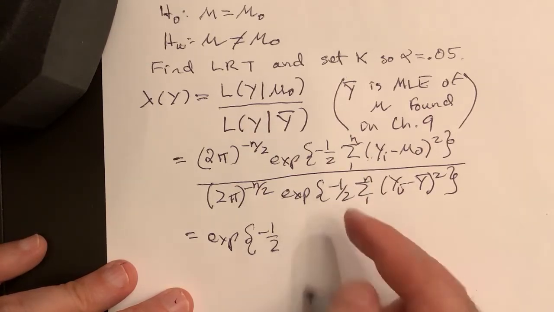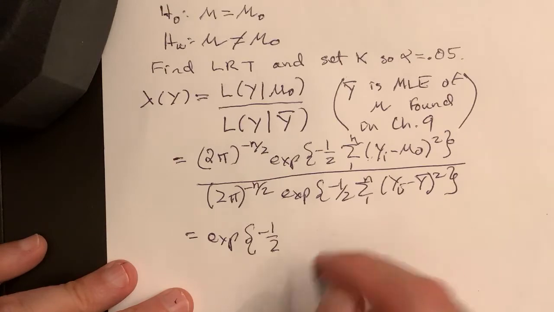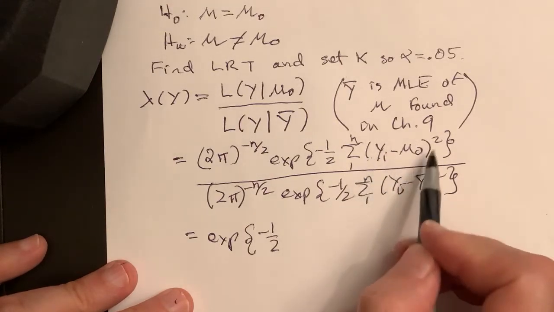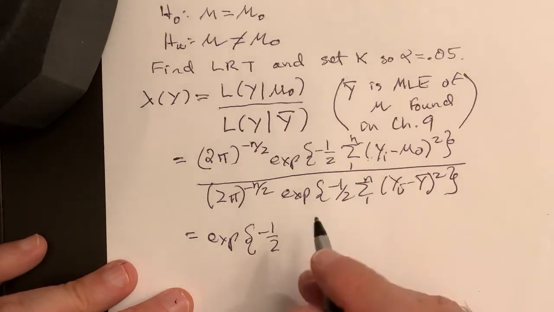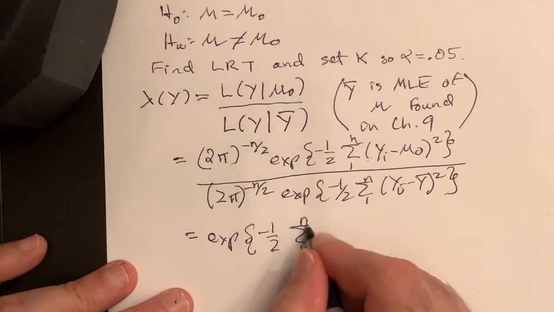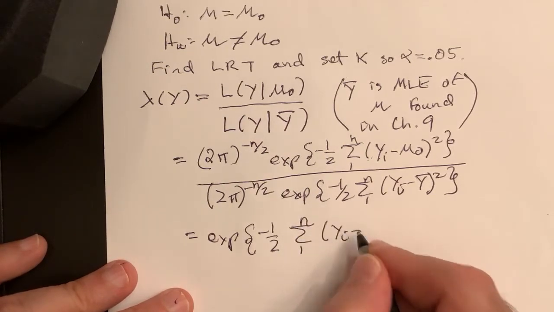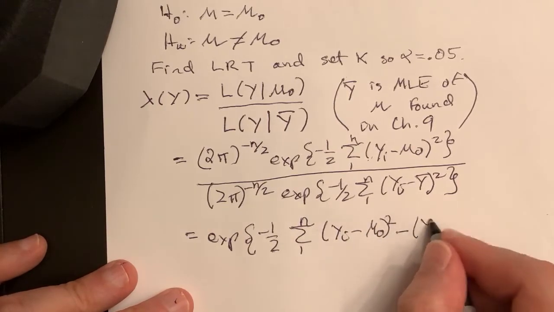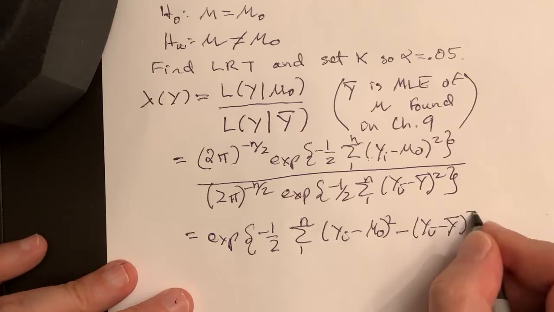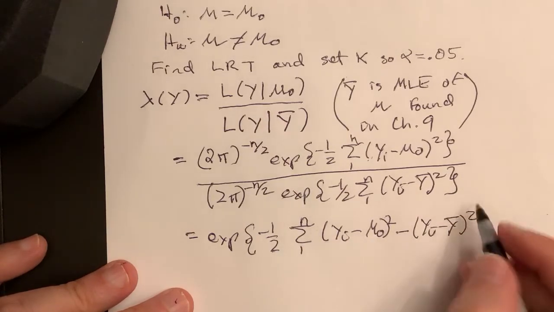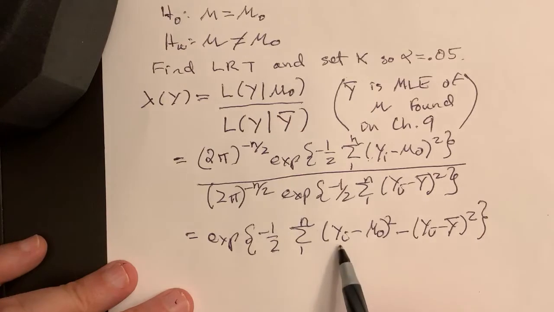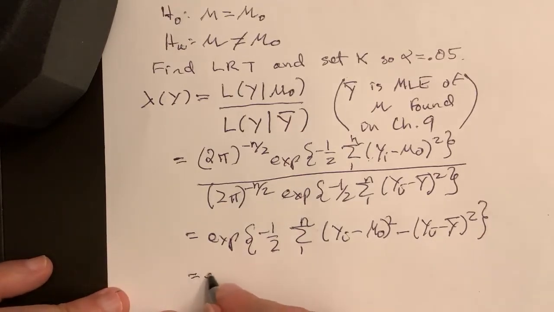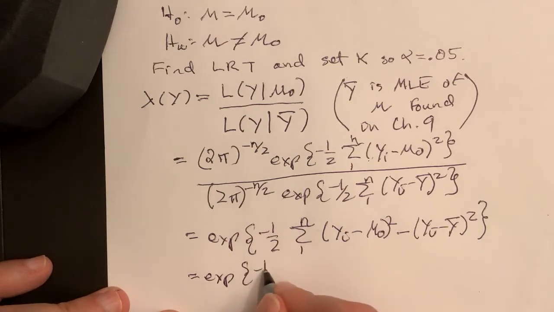And I can do it all in one. I can reuse the indices too, right? Because these are all contained like this. So I could write it like this, sum 1 to n of yi minus mu 0 squared minus yi minus y bar squared, and these all go in that sum there. Okay, and let's keep going. Equals exp minus a half sum 1 to n.